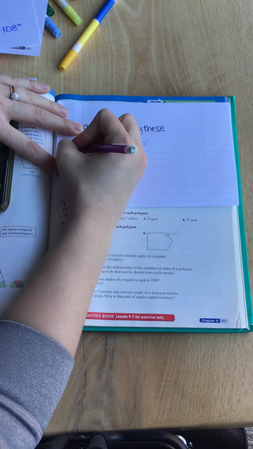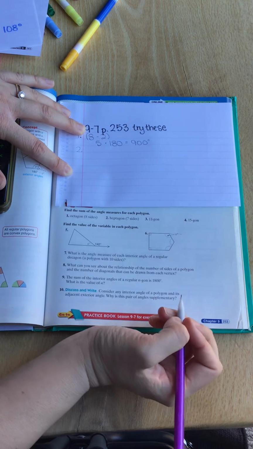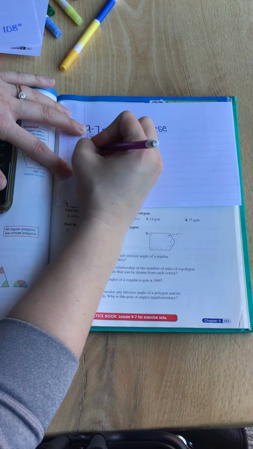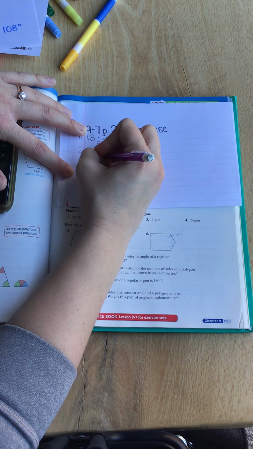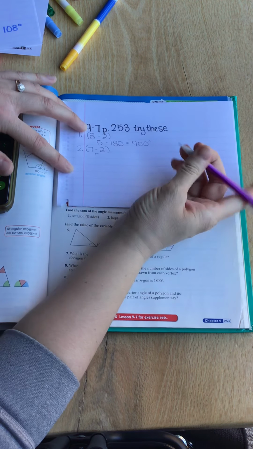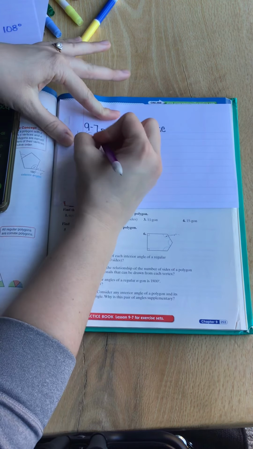Now, number 2, a heptagon. Thank you for telling me these, book. You're so nice. 7 sides. So I'm going to do 7 minus 2. That gives me 5. Oh my gosh. You guys.